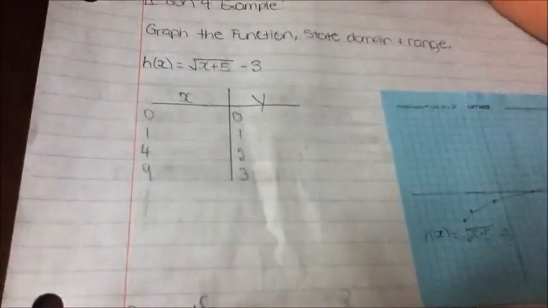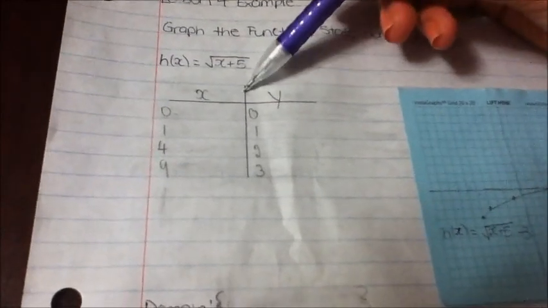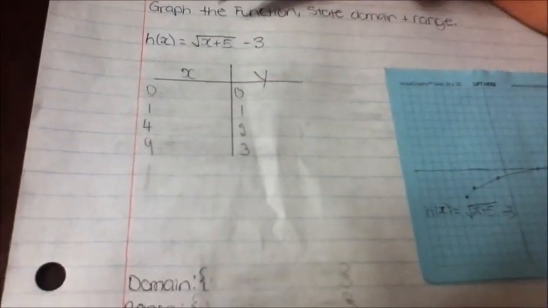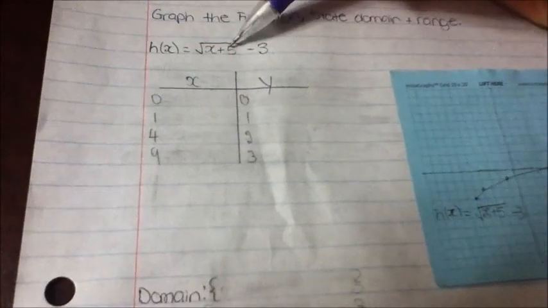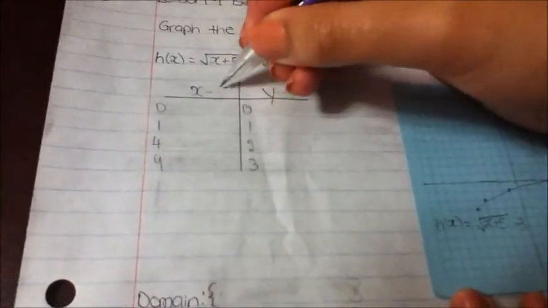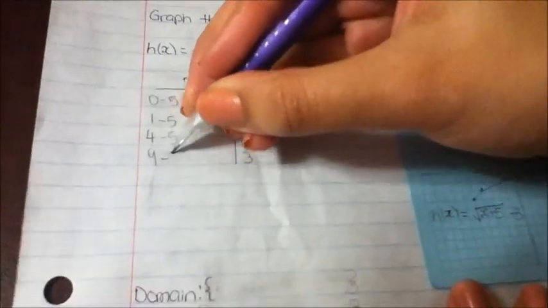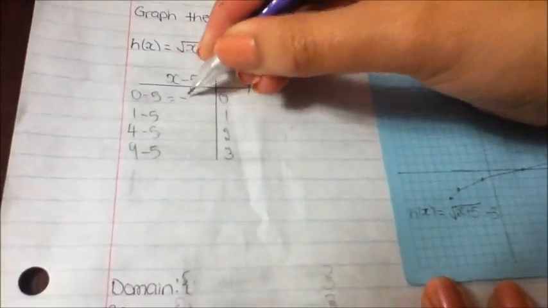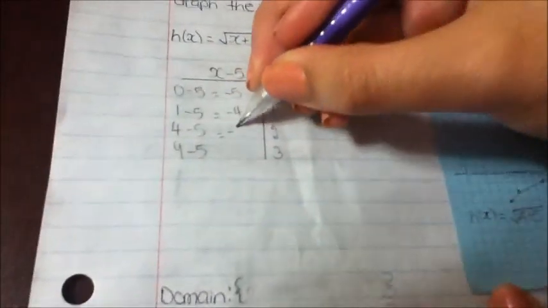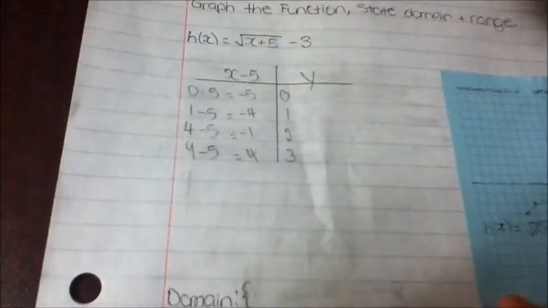So now we have to look at our function and determine which transformations have been made to the function and how it affects the x and y values. So under the square root we have x + 5, and anything under the square root affects the x. So we take the opposite value, which would be negative 5, so we do x − 5. And now we have to subtract 5 from all of the x values. And we have negative 5, negative 4, negative 1, and 4.